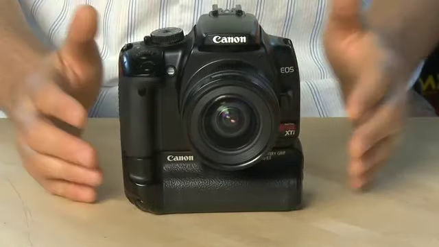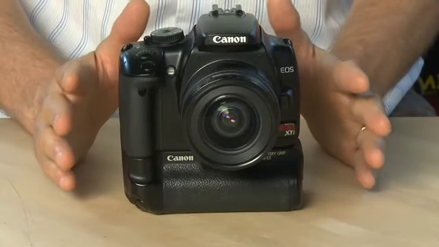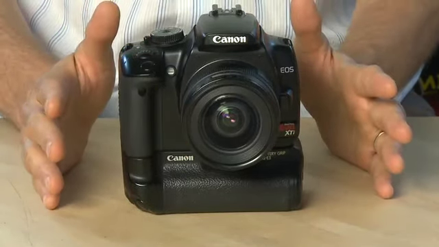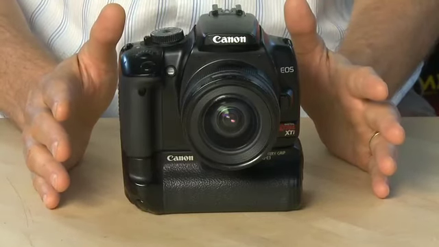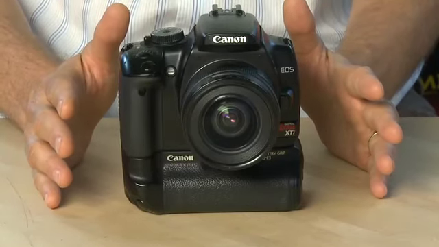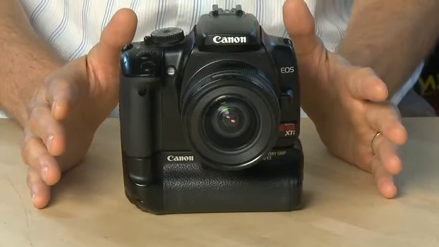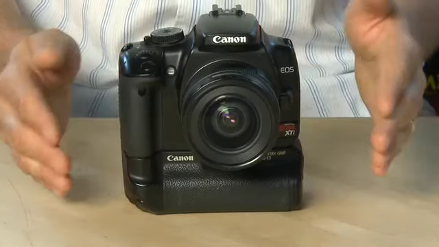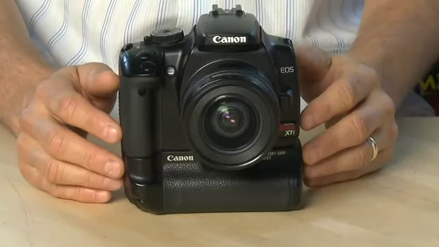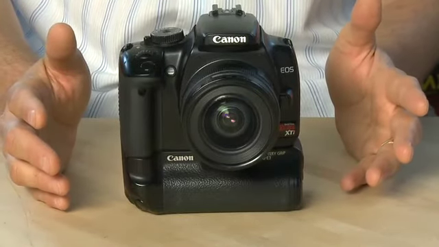Now, there are a couple of reasons you would do this. At a quick glance, a picture taken in shutter priority mode won't necessarily look any different from one taken in full automatic mode. That's because the camera tries to compensate and balance things up, so that the picture taken looks perfect.